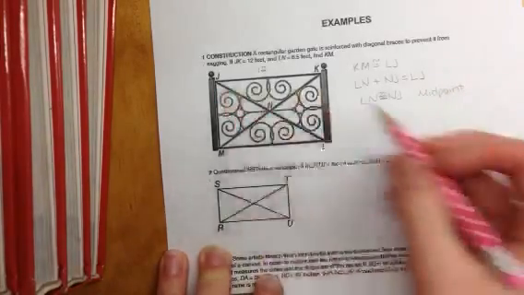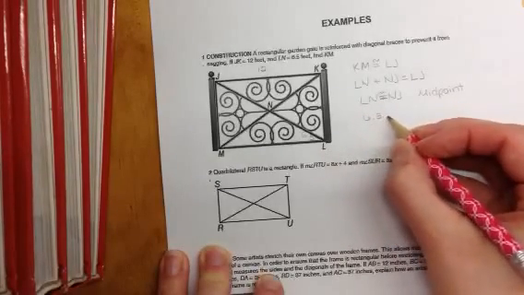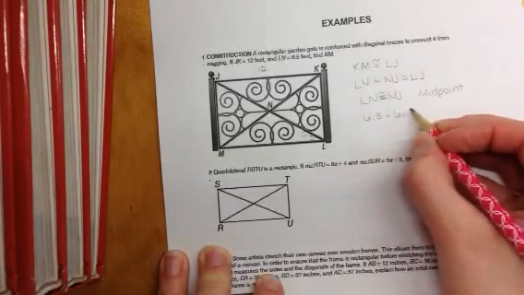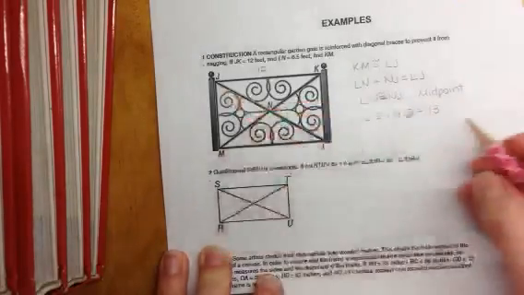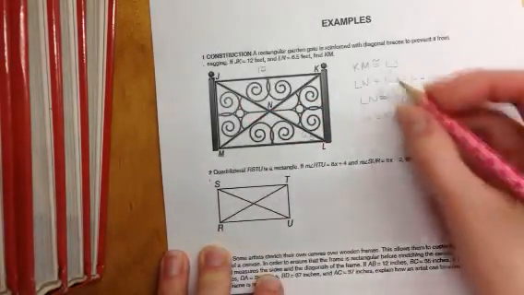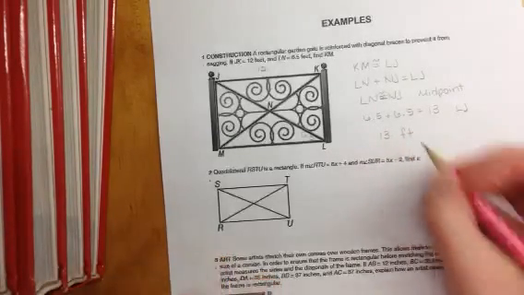So LN and NJ are the same. So I have 6.5 plus 6.5 equals 13, and that's the whole length of LJ. And since LJ is the same as KM, that's 13 feet.